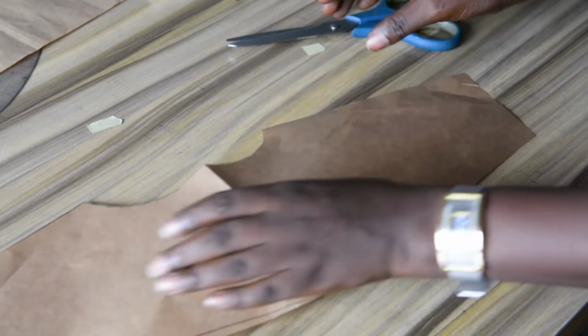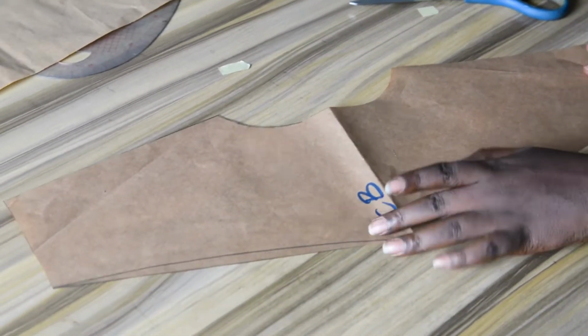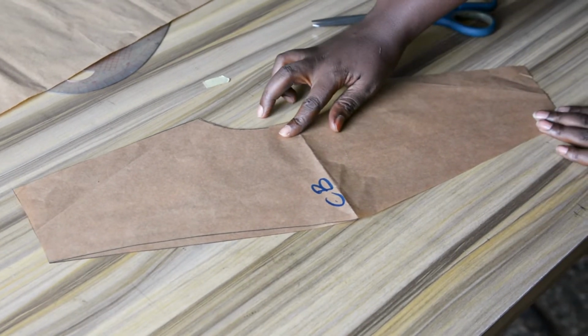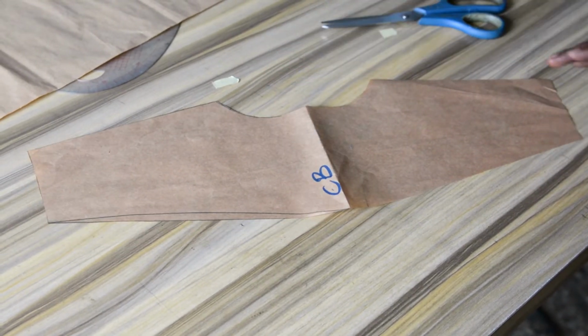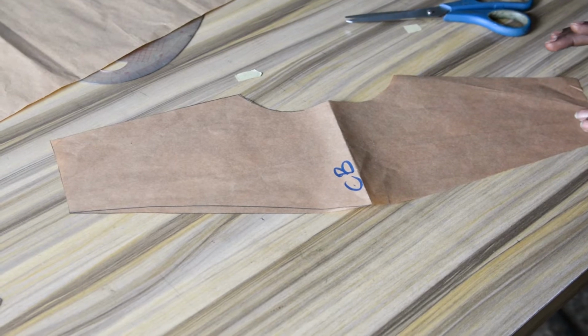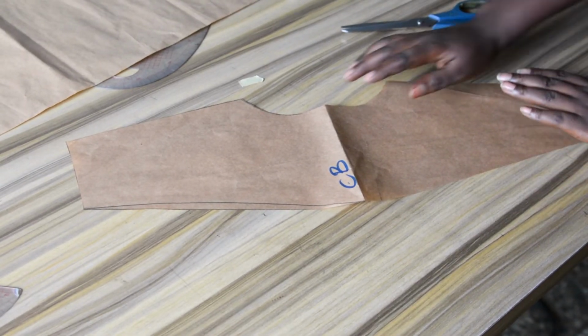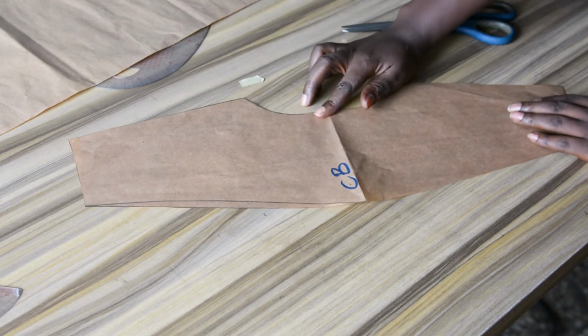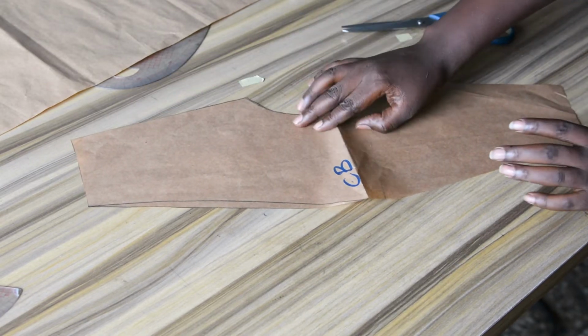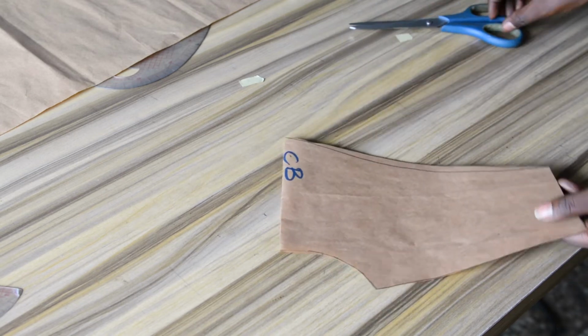So this is what I have for the straight line. Can you see how beautiful the yoke look like? The design is very unique and beautiful. It looks beautiful on any type of shirt you are making. So this is a straight triangular back yoke design, and I will cut out the curved shape.